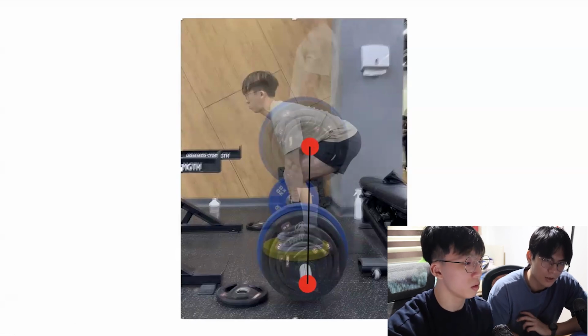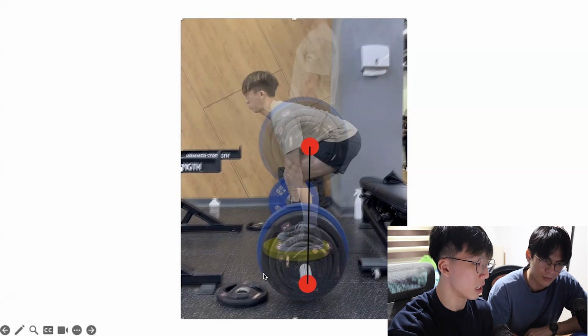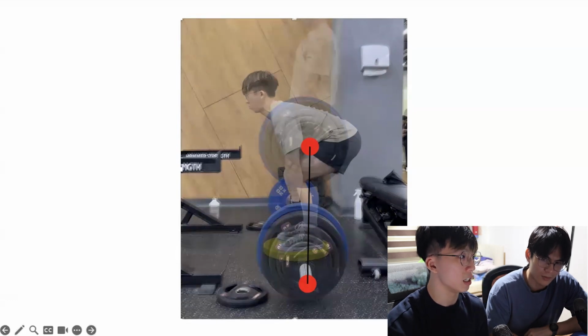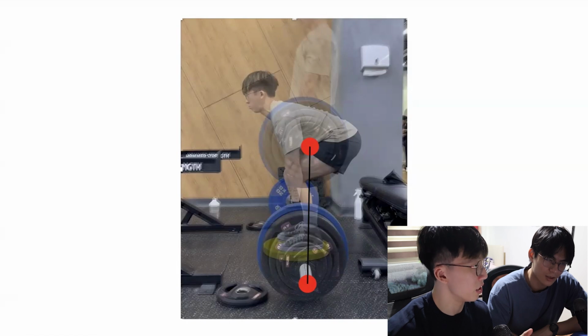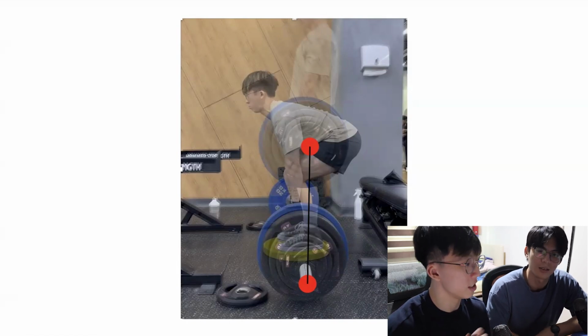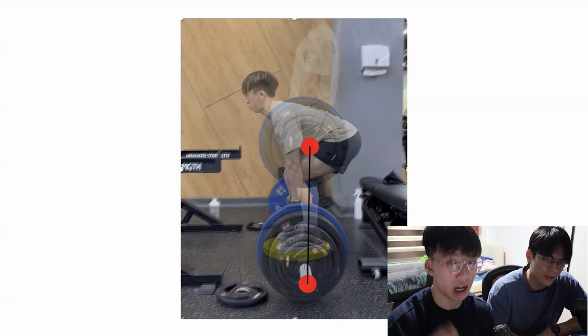The reason why this is an efficient deadlift is because it's the least distance traveled. Let's say you start off very far and then you pull it towards yourself. Technically, you are traveling a greater distance. If you're traveling a greater distance, it means you need more energy, which means it's an inefficient deadlift. I see. So the best deadlift is up and down. That's it. Up and down.